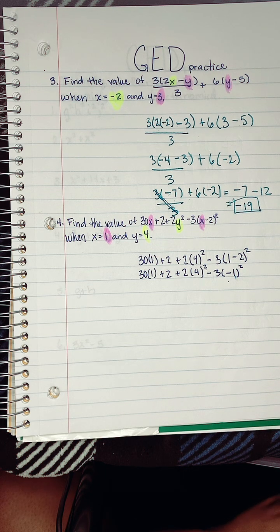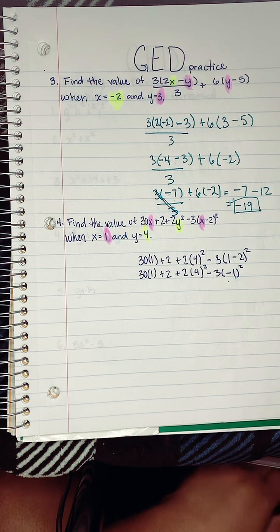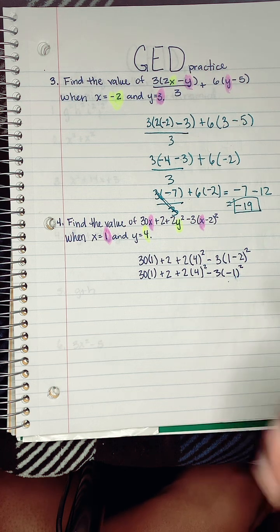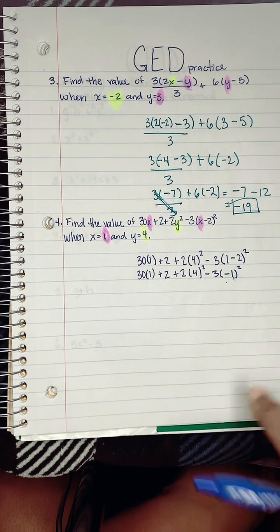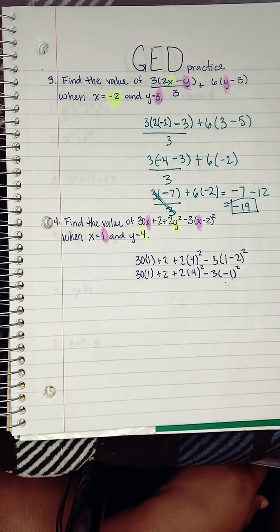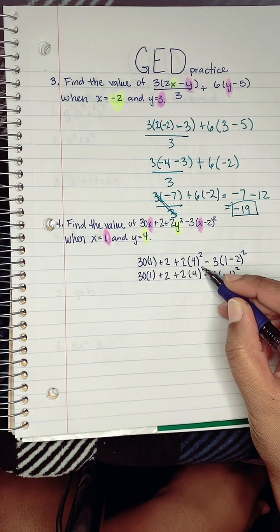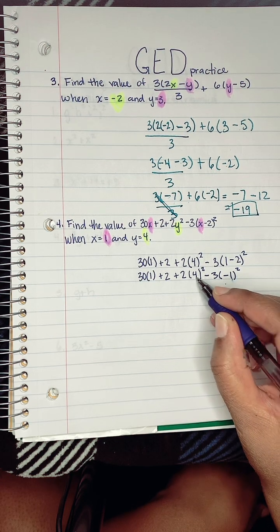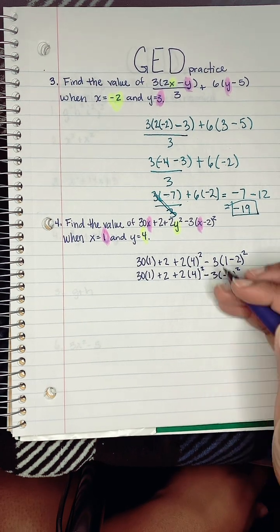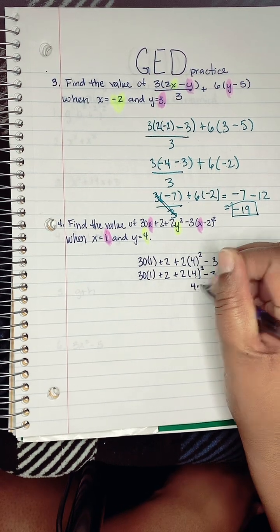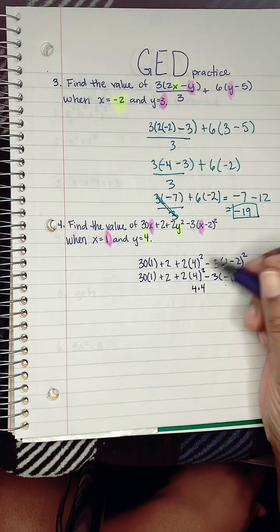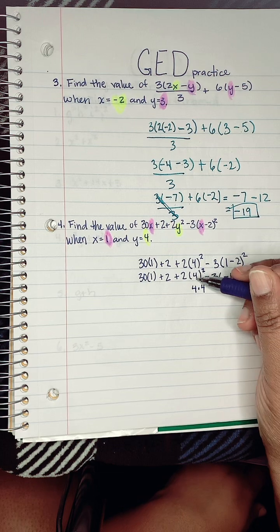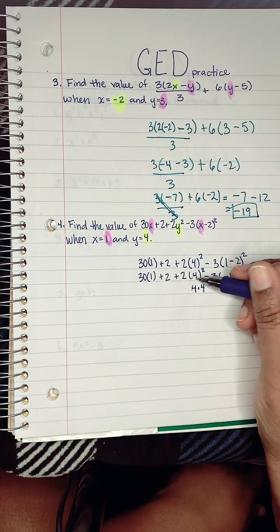What do we get? 16, 8, 16. Yeah, 16, 16, 16. Okay. This is where you want to make the mistake here so that you understand it. Remember, this means that you're multiplying this base this many times. So you're doing 4 times 4 here. This exponent tells you how many times you're multiplying the base.